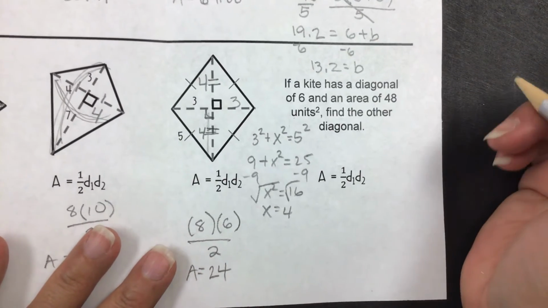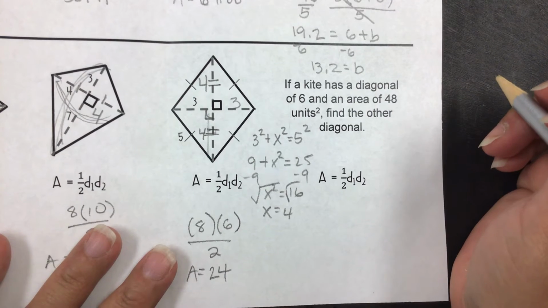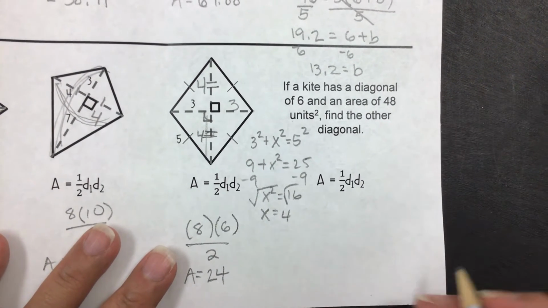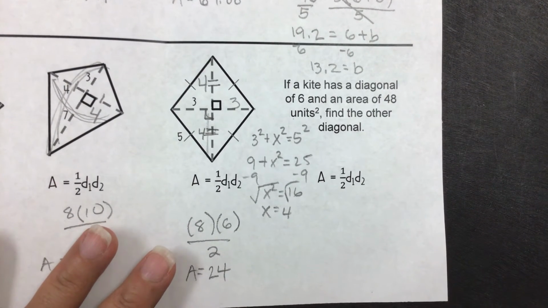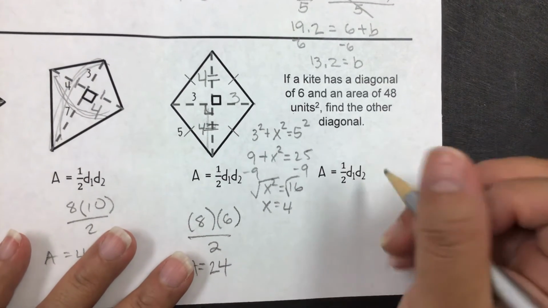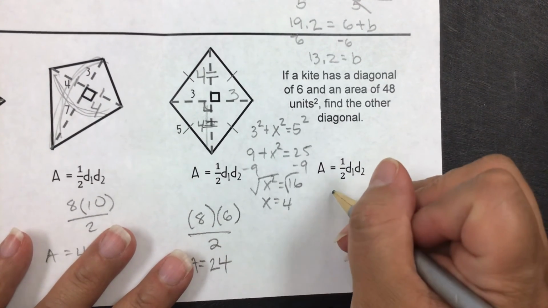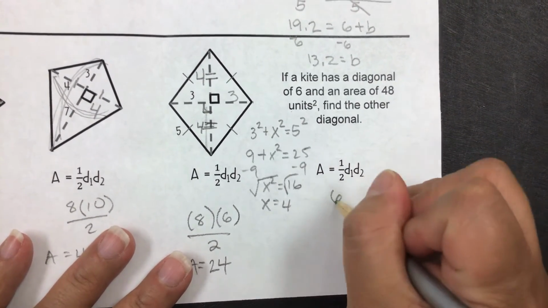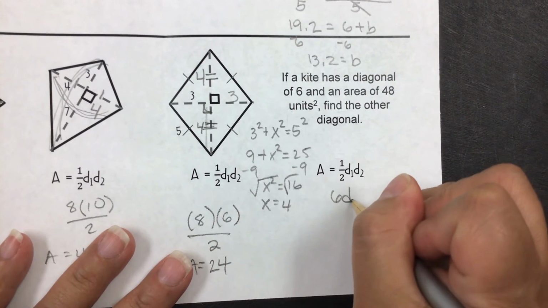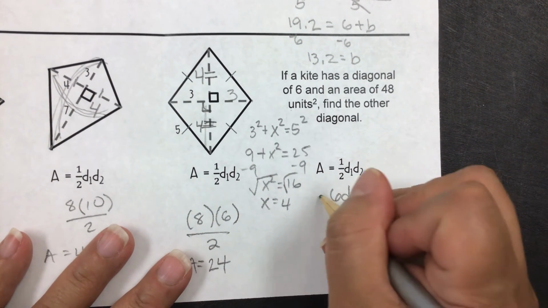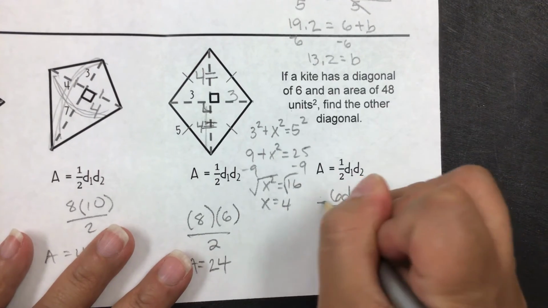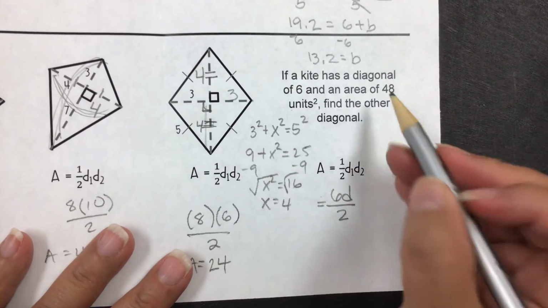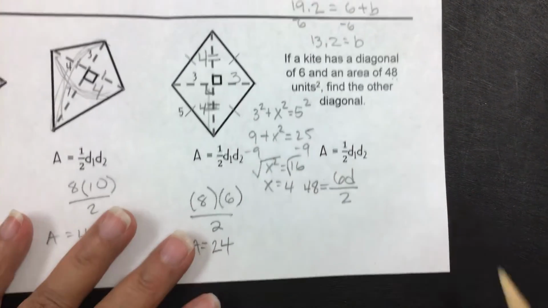Then the last one, if a kite has a diagonal of 6 and the area of 48 units, find the other diagonal. Okay, so what we have is one diagonal is 6. I don't know the other one, but that is divided by 2, and that equals this area, 48.